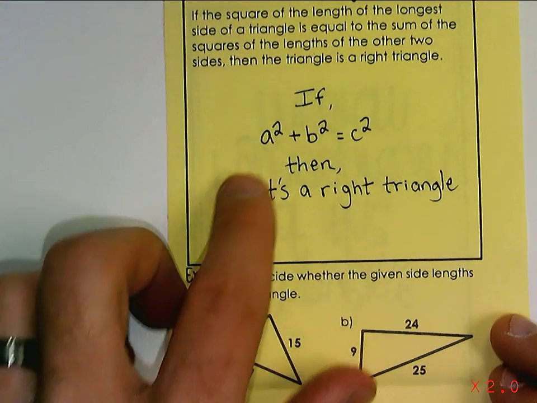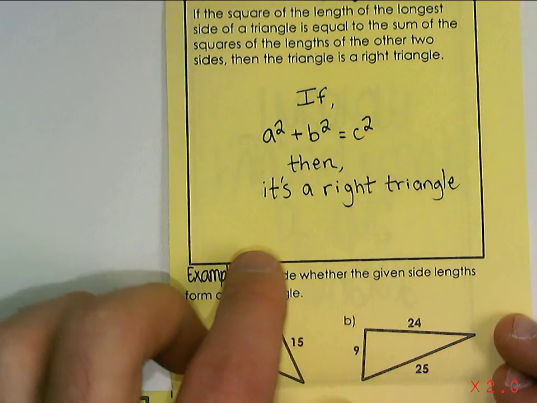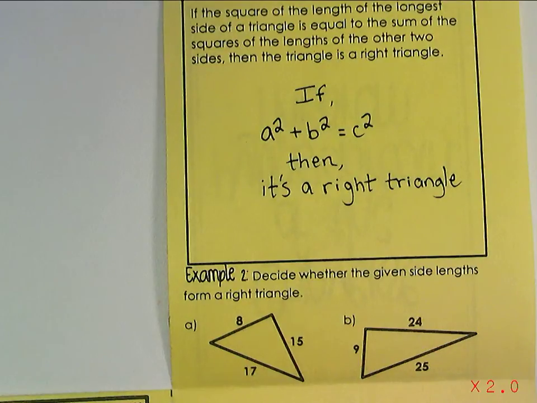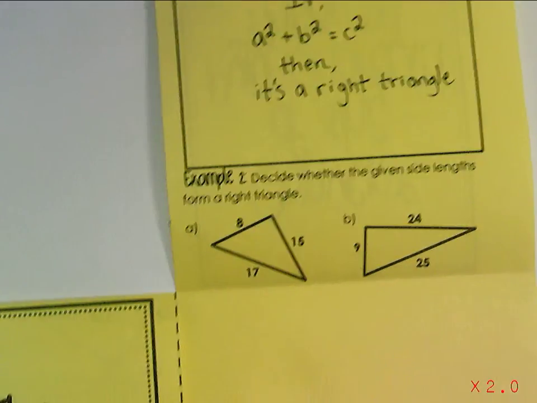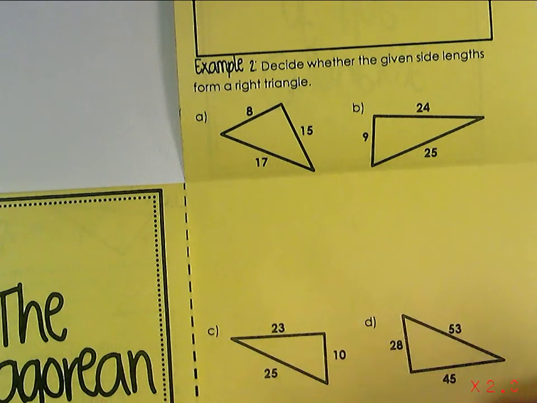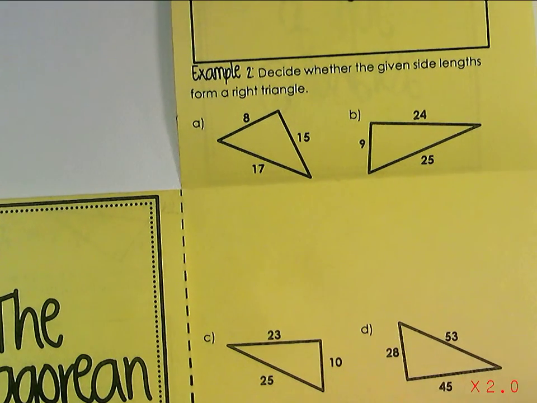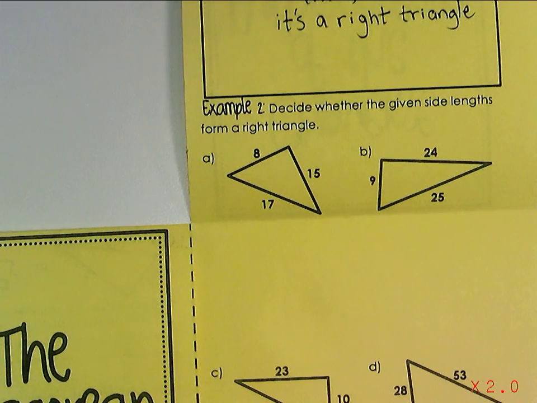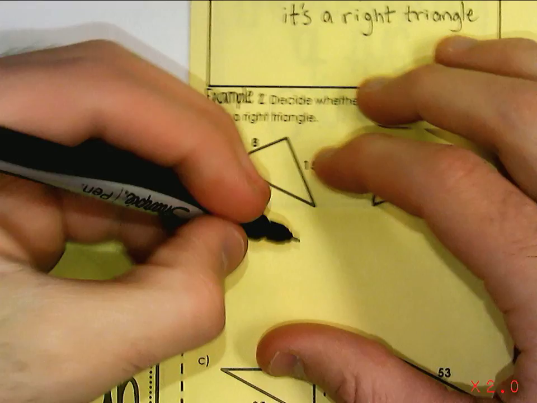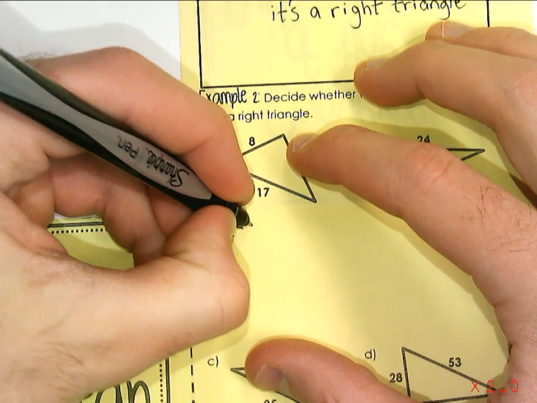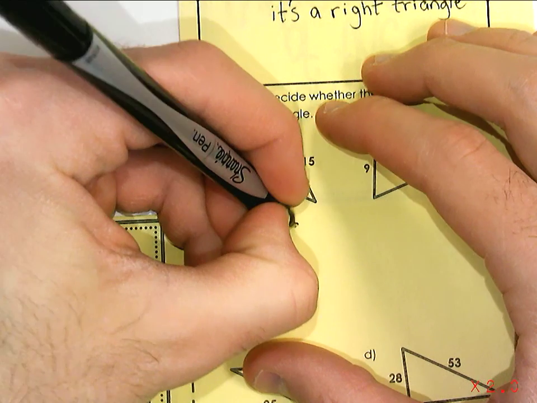So what it's saying, like I said, is if a squared plus b squared is equal to c squared, then it's a right triangle and it would satisfy the Pythagorean theorem. So let's do a couple of examples here. We know everything, so we're just looking to see if the left is equivalent to the right. So again, we have a squared plus b squared equals c squared.